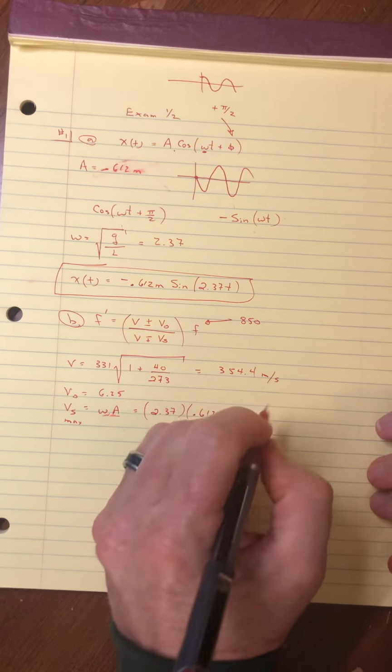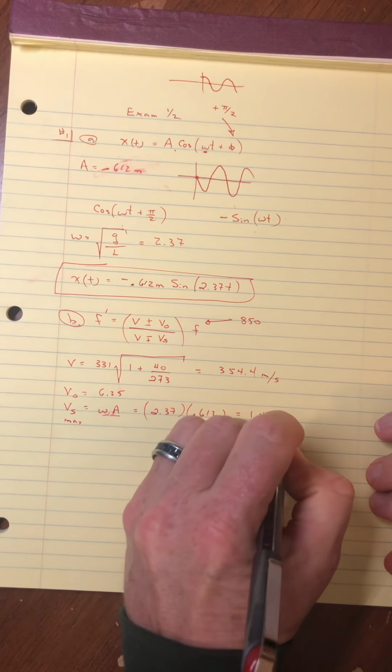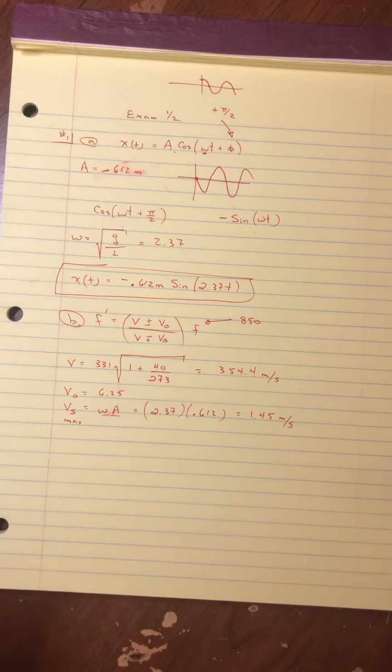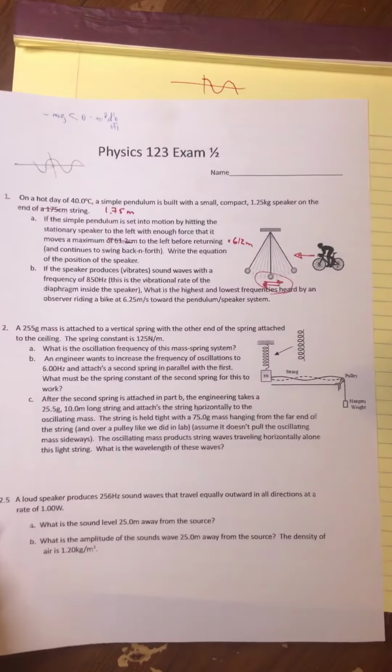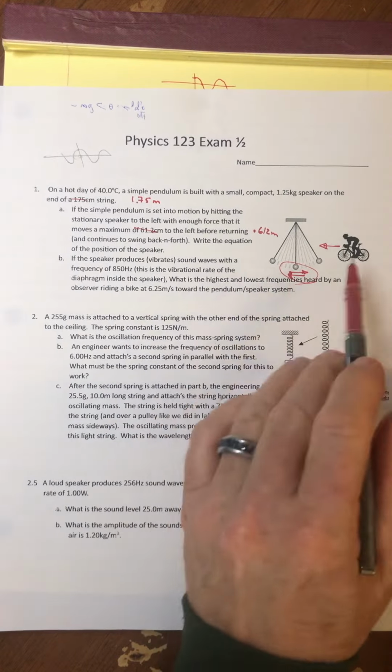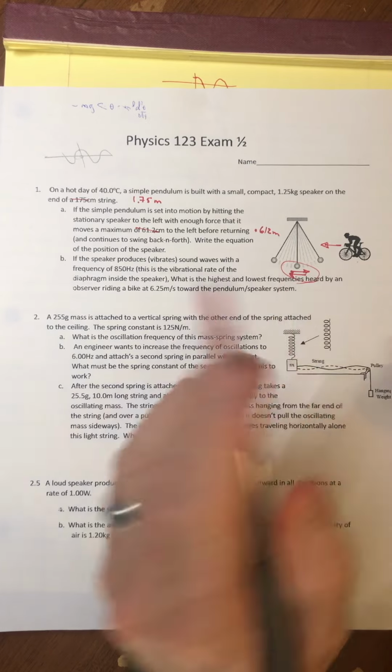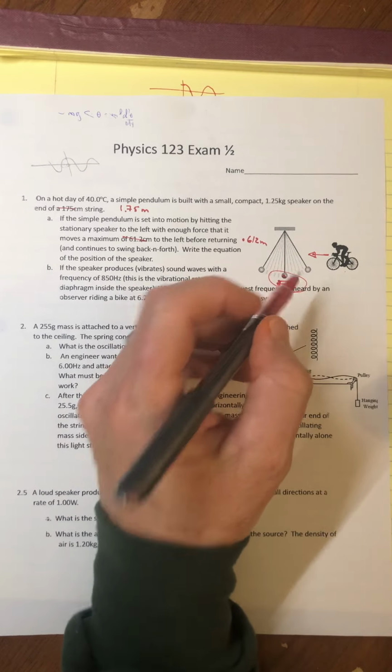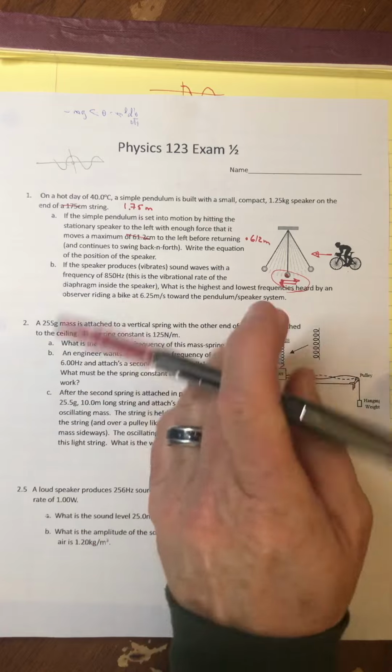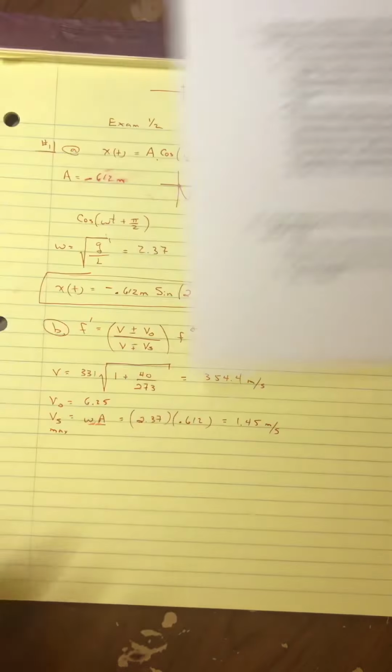And it looks like it's 1.45 meters per second. And like I was trying to mention in this picture, depending on where in the cycle, the maximum would always occur when it's down here at equilibrium and going towards the bike or away from the bike.